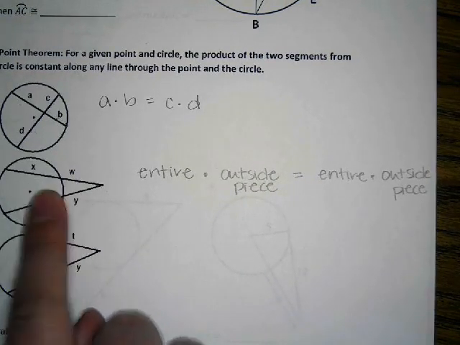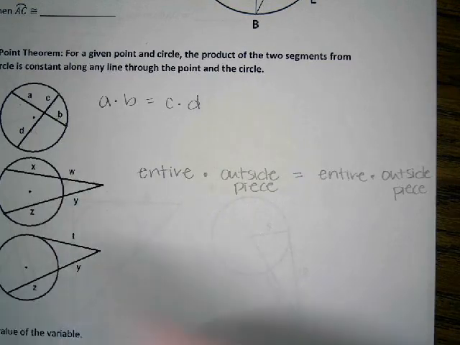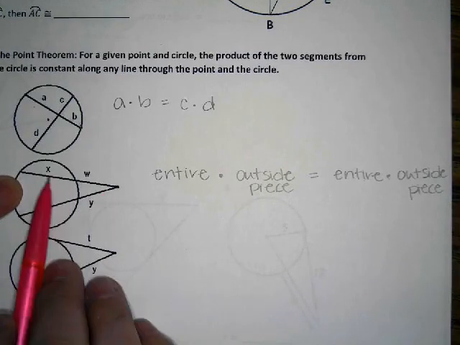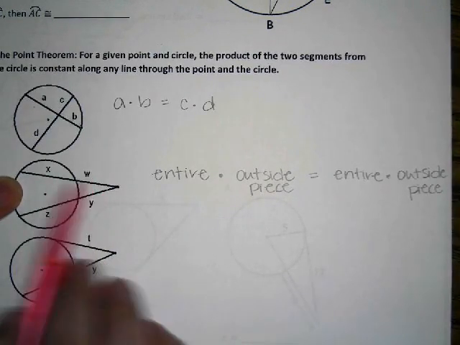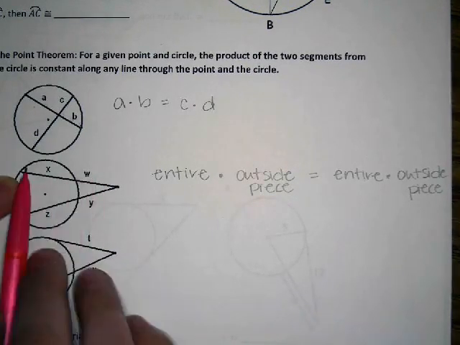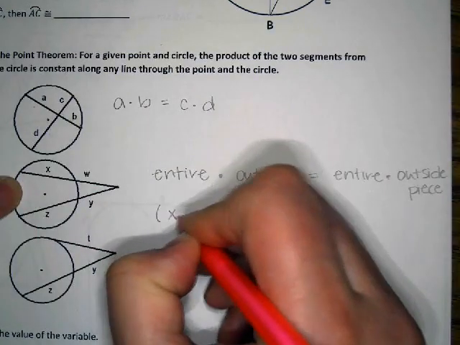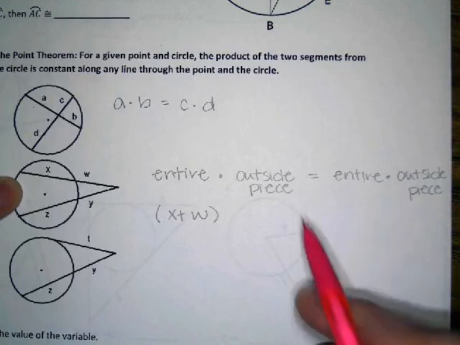So the entire length would be x plus w. That's the entire length. Does that make sense? The outside piece is the w. So x plus w times w.